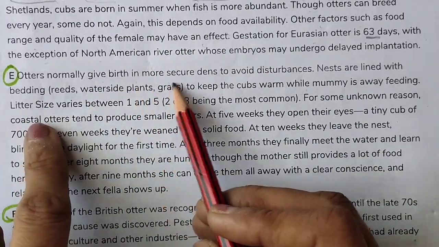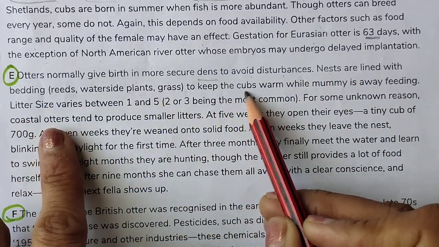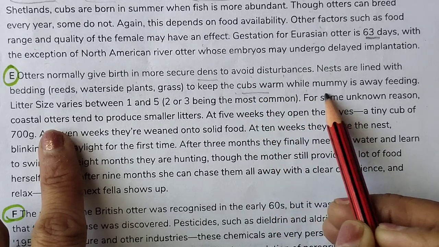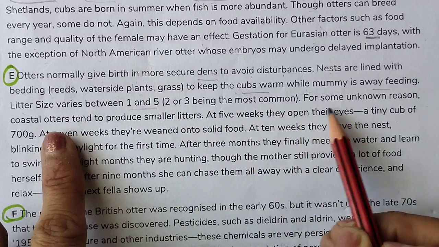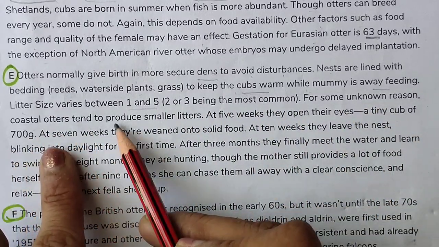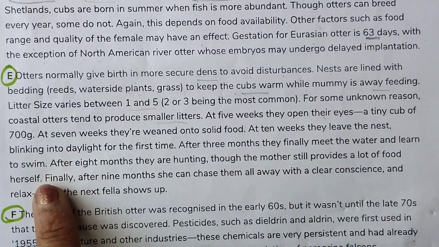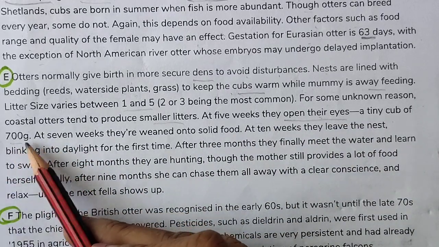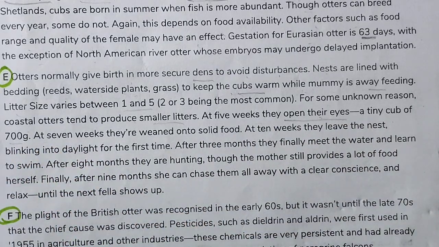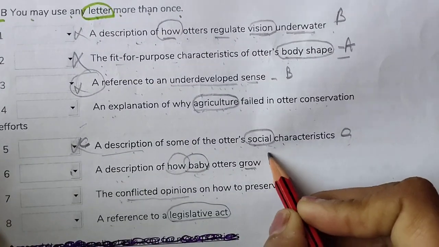Otters normally give birth in more secure dens to avoid disturbances. Nests are lined, to keep the cubs warm while mummy is away feeding. Litter size varies. For some uncommon reason, coastal otters tend to produce small litters. Now here we can match with how babies grow. Open their eyes, a tiny cub and this thing. Okay, so let's put this for how babies grow. So here we can put E.